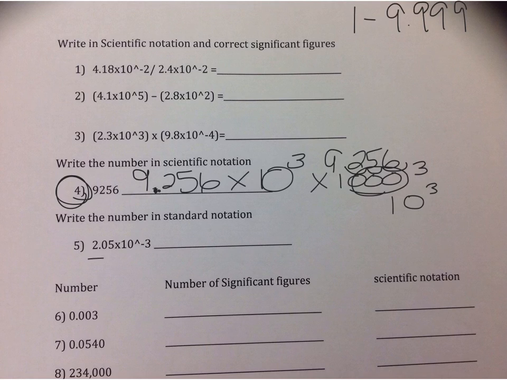Now, if I want a really small number, like number 5 here, I would be putting it to a negative power. So that means that I would be moving my decimal point to the left, or basically 10 to the negative third power is like dividing by 1,000.